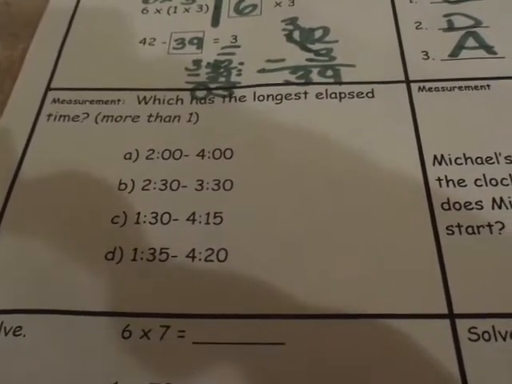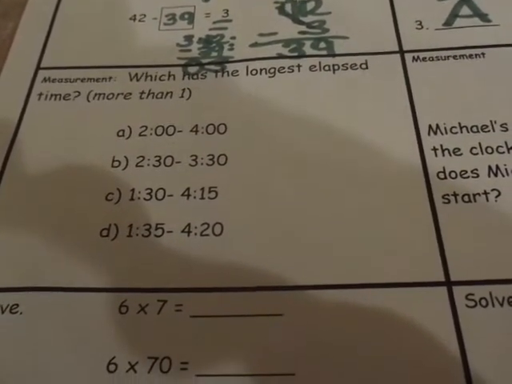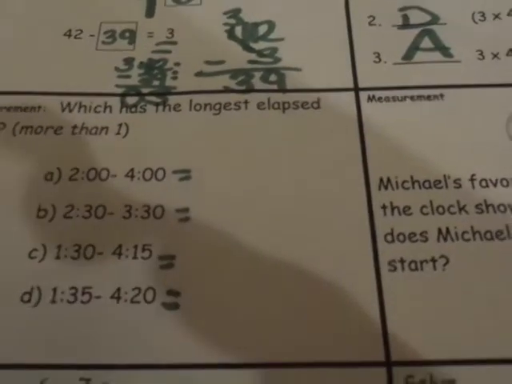All right, got another measurement time question. Which has the longest elapsed time? There might be more than one answer here. We have to see. So what we have to do is figure out how much time has elapsed in all of these options. So from 2 o'clock to 4 o'clock, how many hours went by?